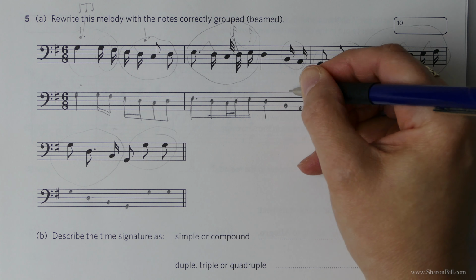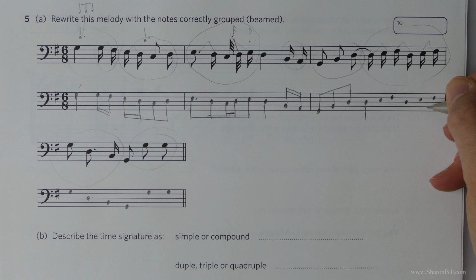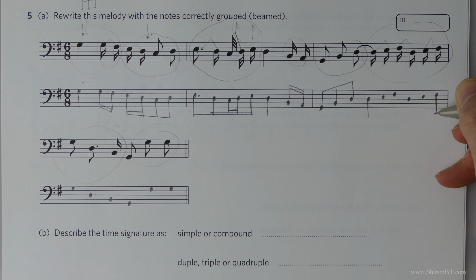Now here we've got a choice. That should go either way. Oh no, that should go either way, but these two should go up, so that outvotes it. It's going to have to go up. But then here these are going to have to come down because these overrule and say we must have the stems coming down.